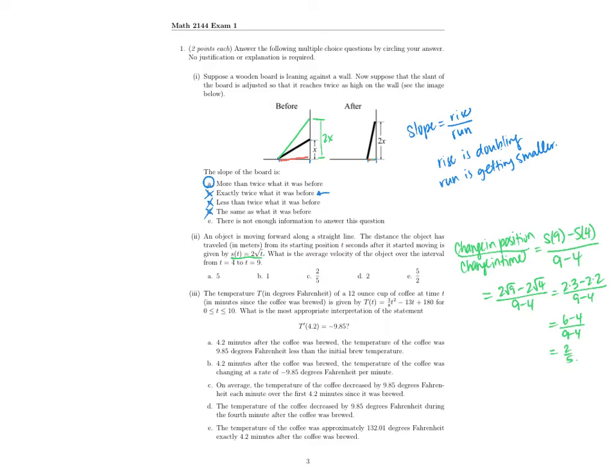And then the units of that are going to be, the distance is measured in meters, and the time is measured in seconds. So the units of that 2/5 is actually meters per second. I guess that wasn't asked, but something you should be able to figure out.